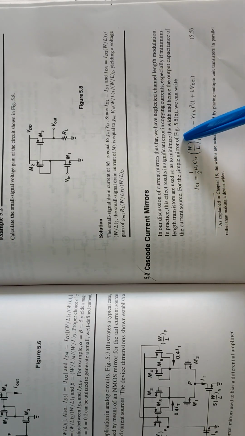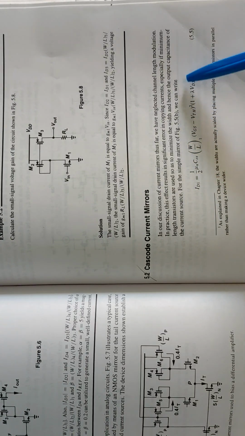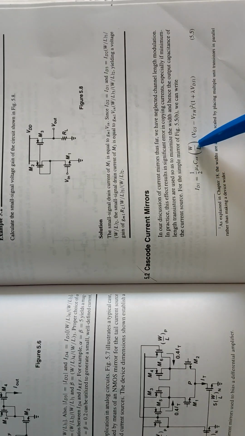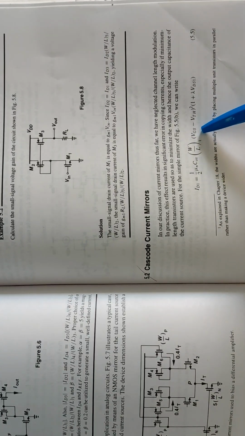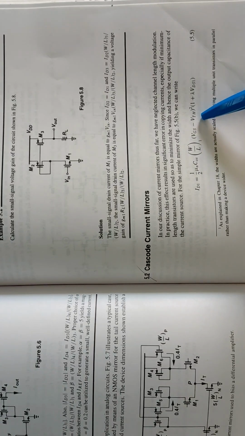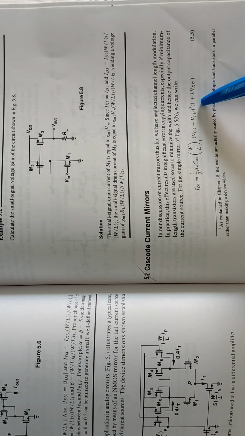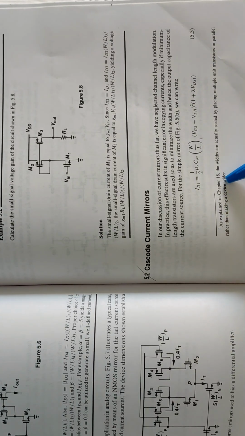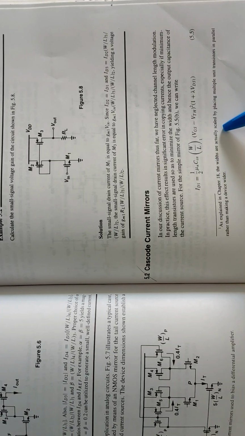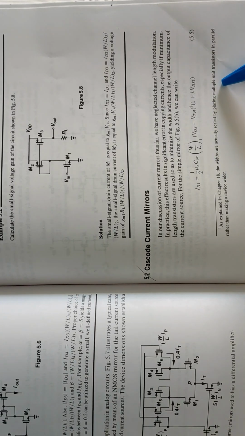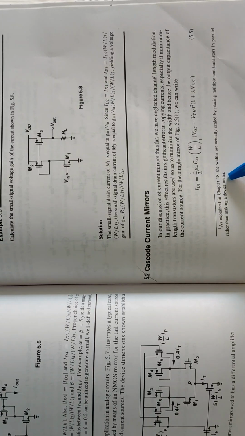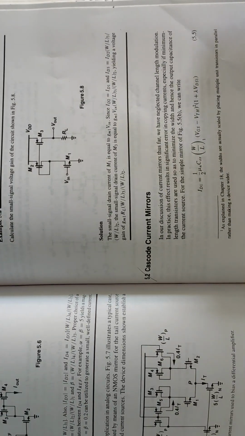For the simple mirror of figure B, we can write ID1 is equal to 1/2 mu n Cox W/L1 (VGS minus VTH) whole square into (1 plus lambda VDS1). As explained in the chapter, the widths are actually scaled by placing multiple unit transistors in parallel rather than making a device wider.